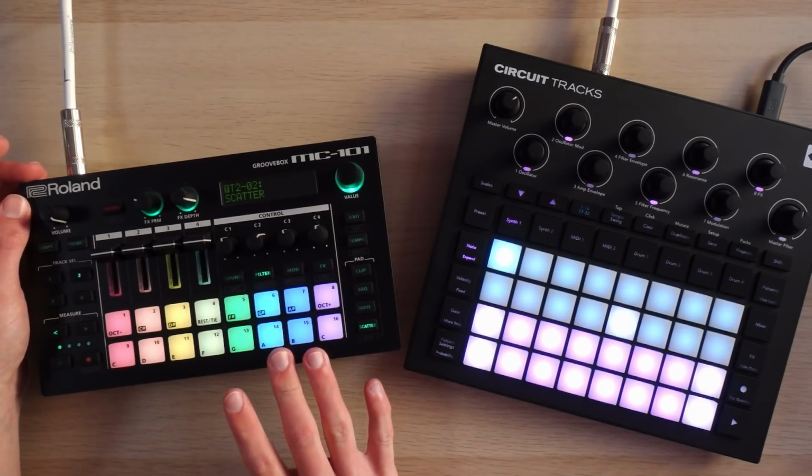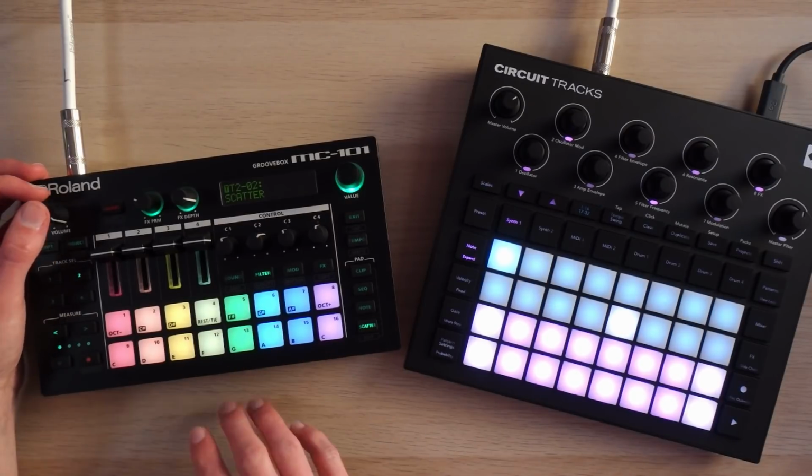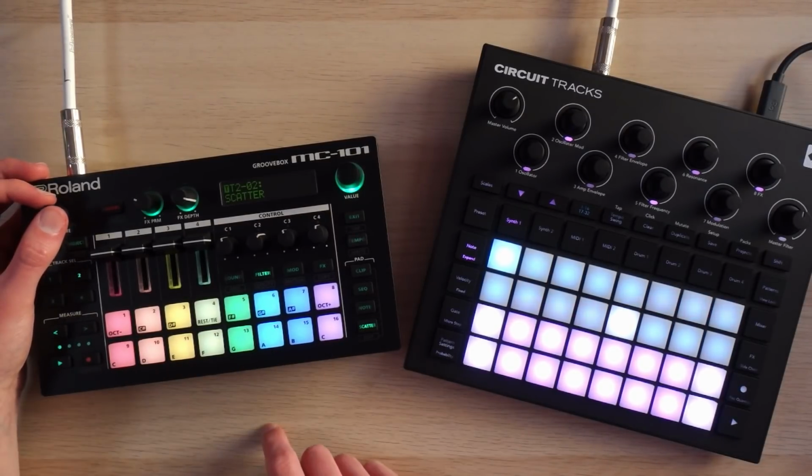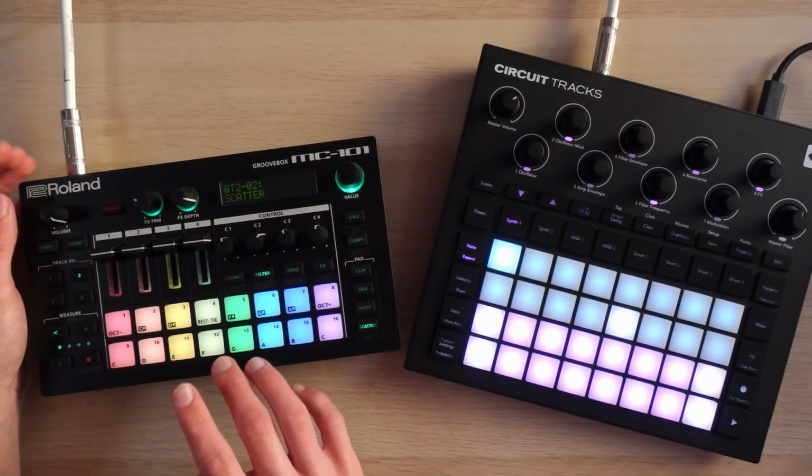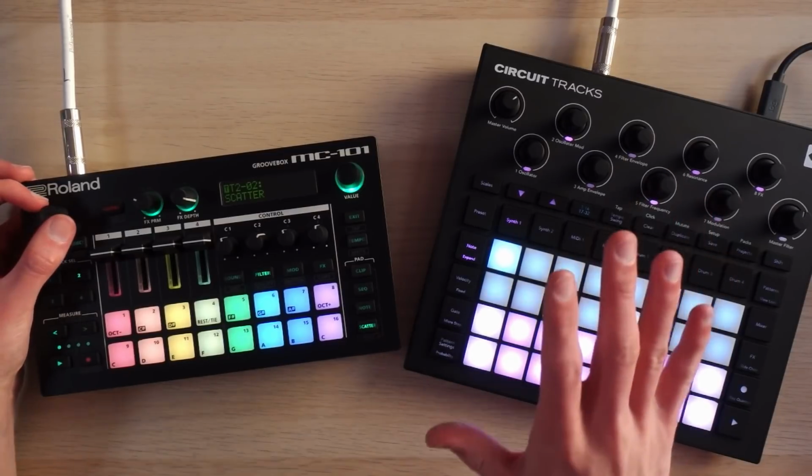I used to think that it was a gimmick, but at this point, once I realized I could tweak these settings and could send it to just one track, it really opened up the possibilities of what this thing is capable of. That is something that this just doesn't have.